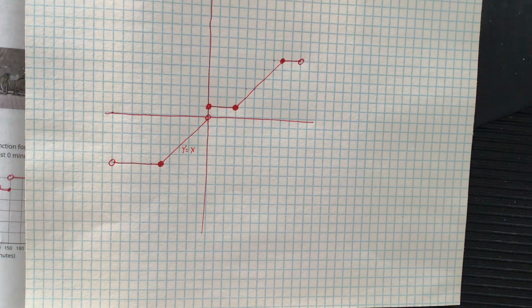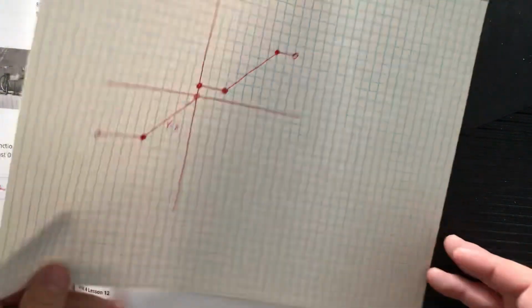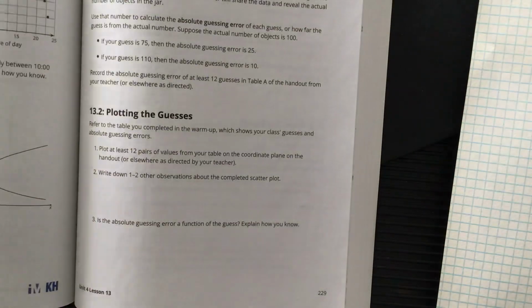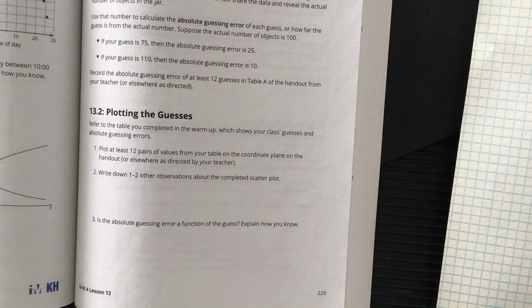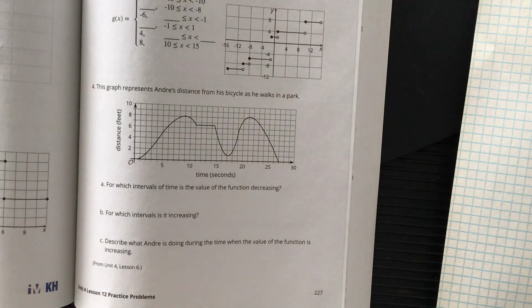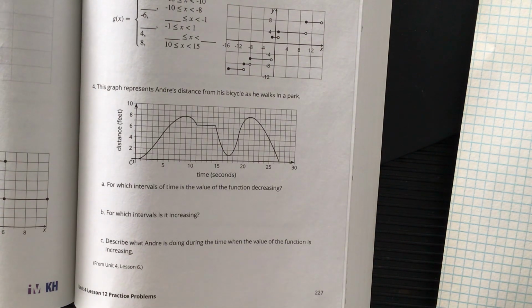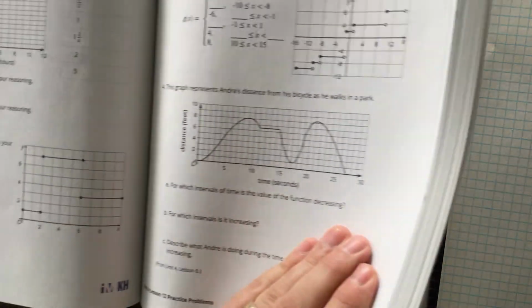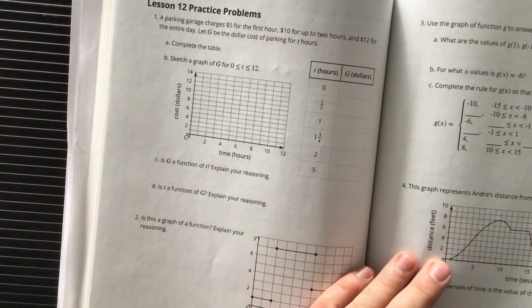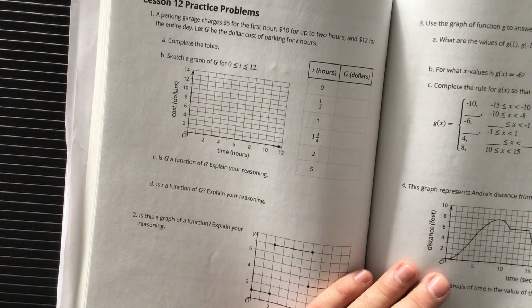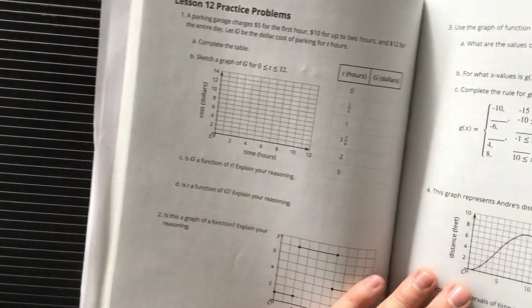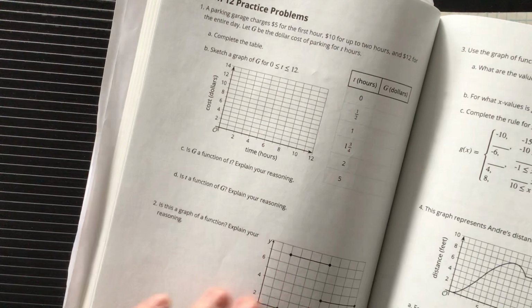Where do you have those on the lessons? Yeah, all of them. Page 241. Take a look at your homework. You're on lesson 13, 14. I'm on lesson 14. I said 214? Oh, I don't know why I said 241. 226, is that better? Yeah.